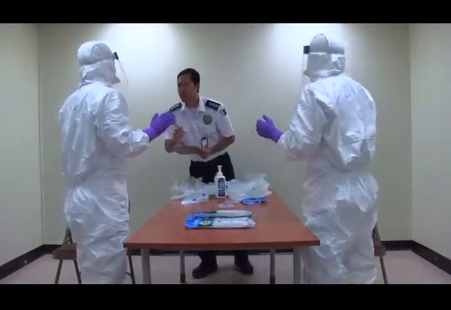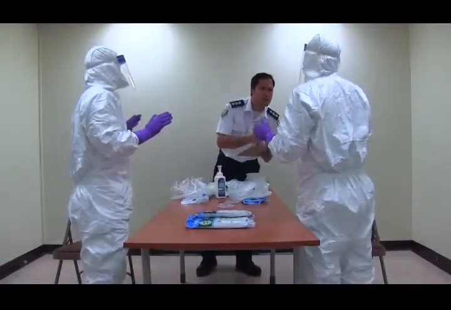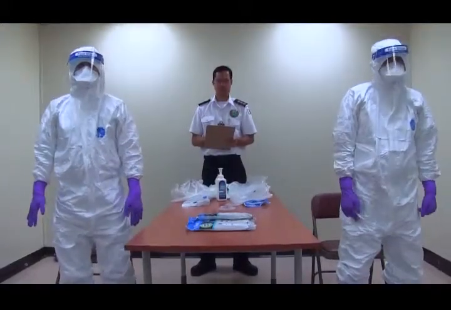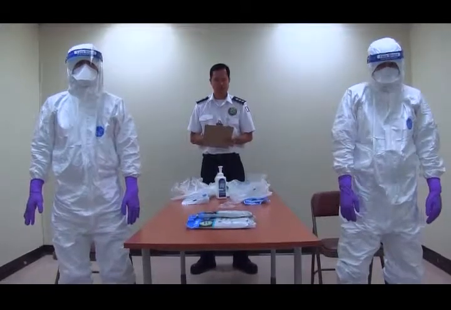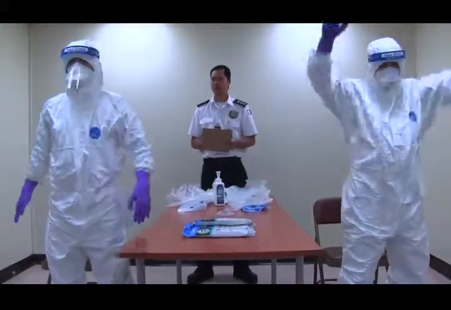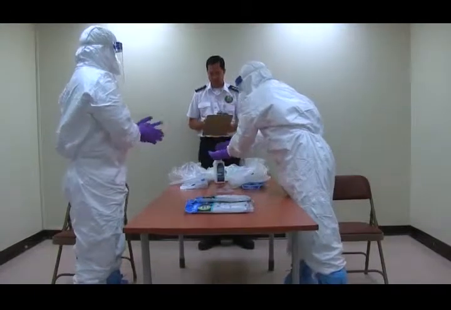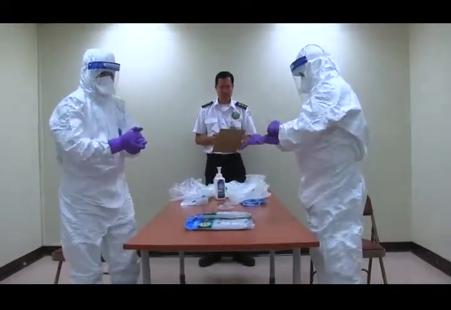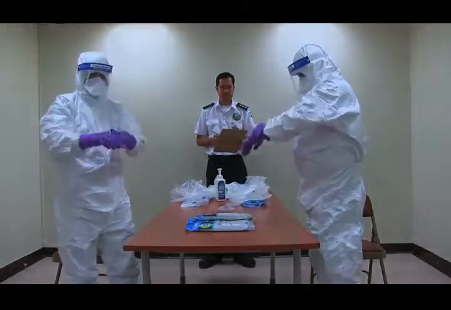Turn around so they can inspect you. Hands sideward. Okay, down. Also go through a range of motion to make sure you can move freely and comfortably. Okay, up to the left. Okay, hands up again. It's okay. Before you go to the patient, we need to disinfect your hands. Apply disinfectant to your gloved hands now.